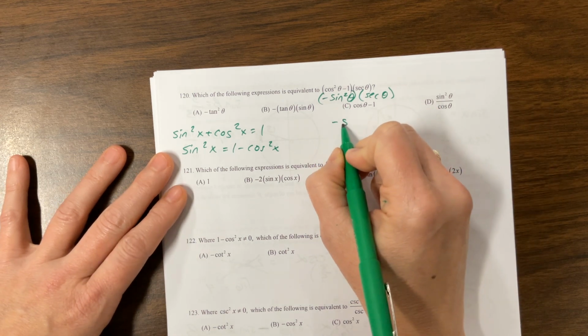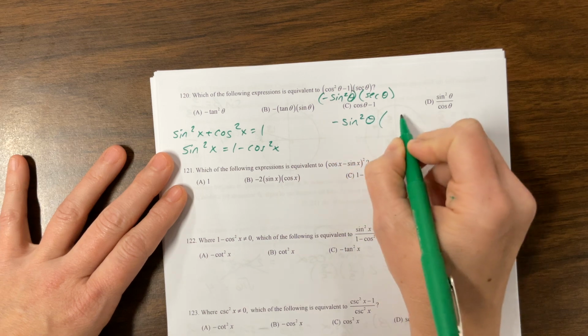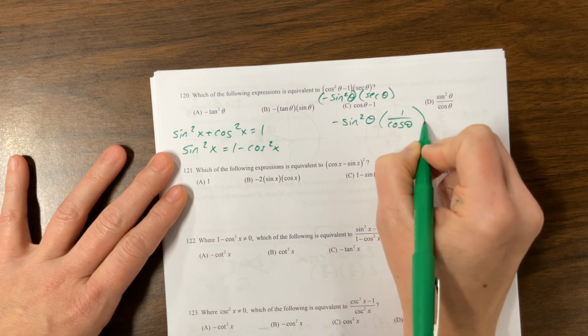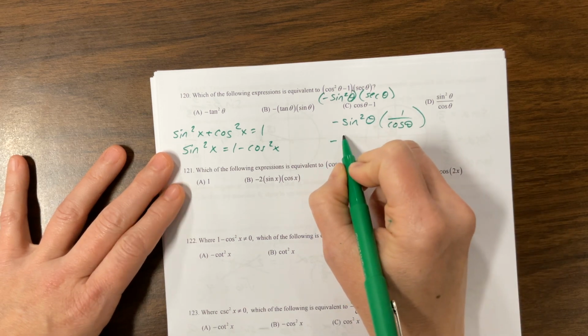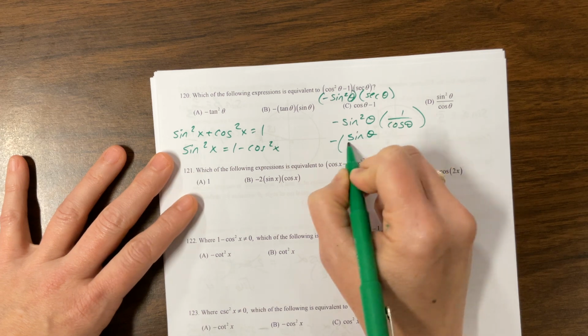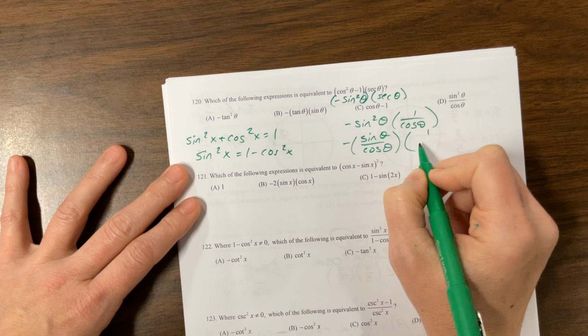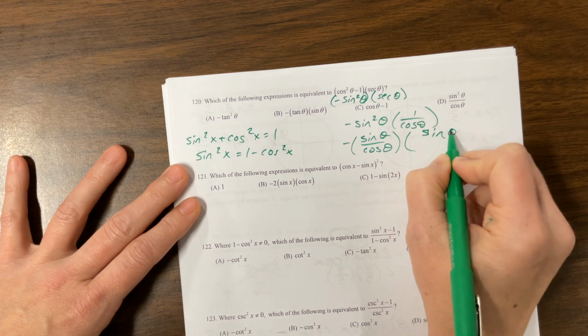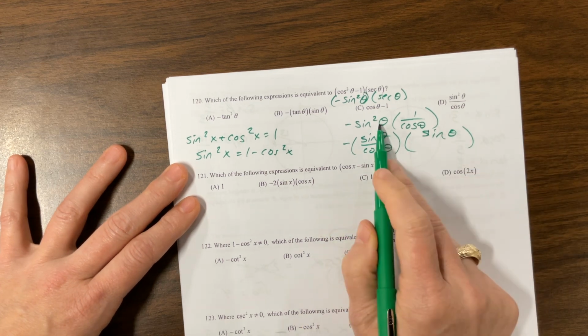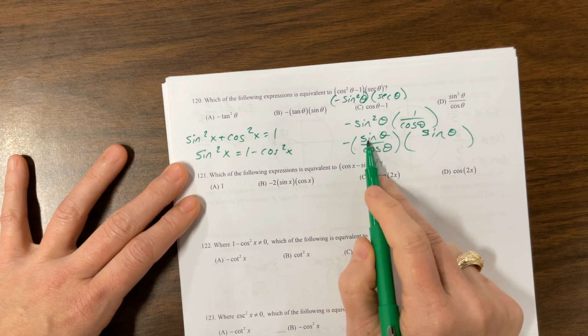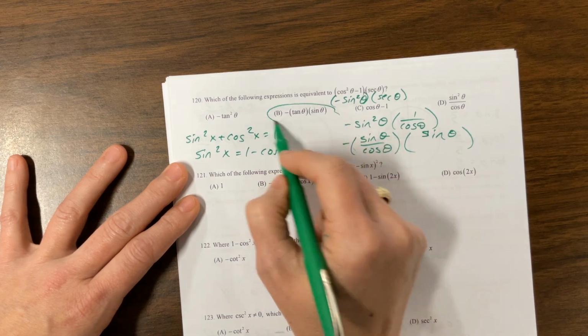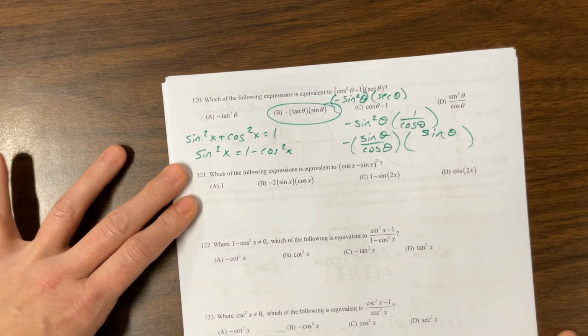We have negative sine squared times 1 over cosine of theta, which we can write as a negative. We could take one of those sines and put it over cosine, and then we could take the other sine. I forgot what I was doing halfway through. So sine times sine is sine squared, and then there's cosine here. This is tangent, and this is sine, and so this would be the correct answer.